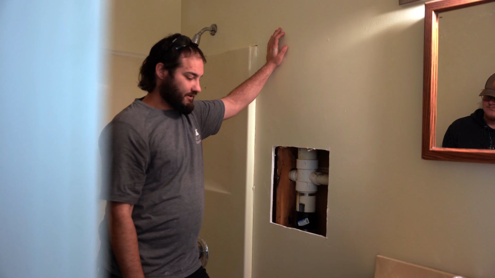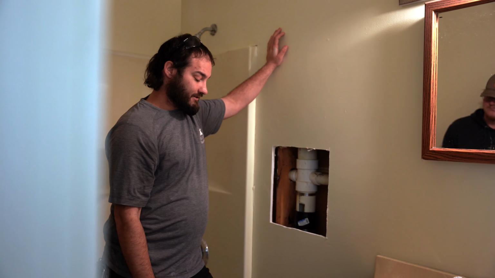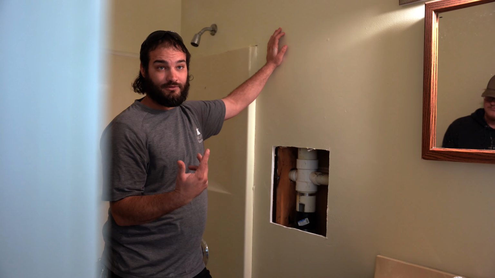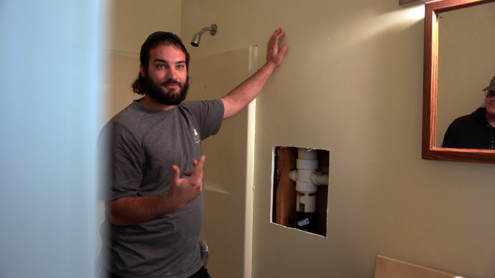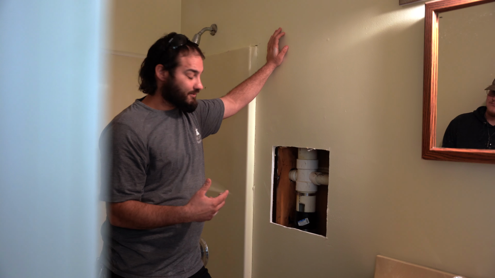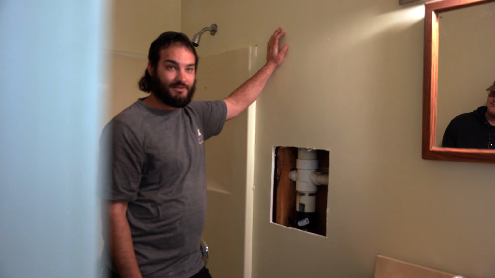So that's basically it. Don't have to get on the roof. A lot of plumbers get on roofs and stuff like that. We're fortunate enough we're allowed to put access panels in.